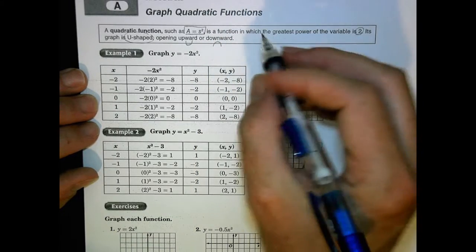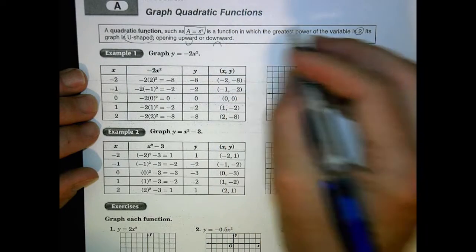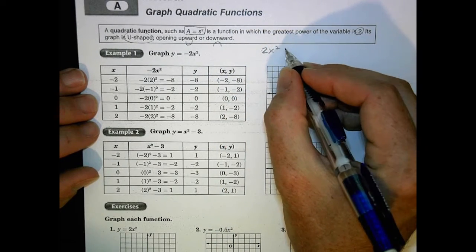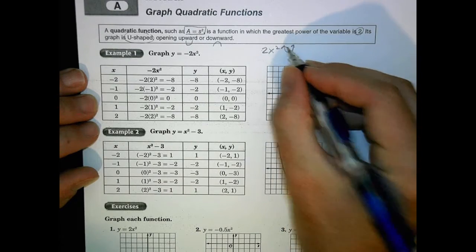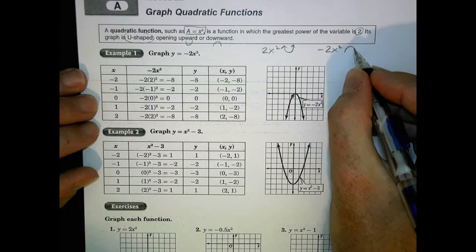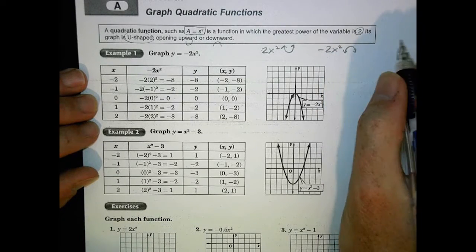And that really depends upon whether it's a positive or negative value. If it's a positive value, like 2x squared, that's going to open upward like so. If it's a negative value, like negative 2x squared, then it's going to open downward like so.